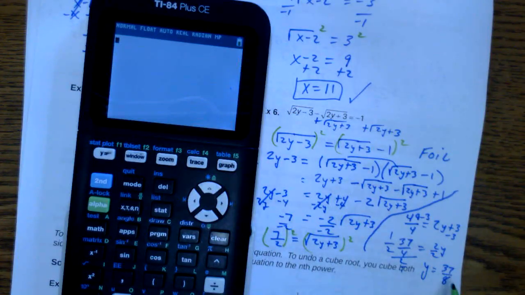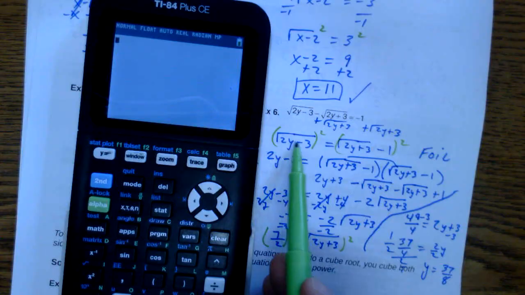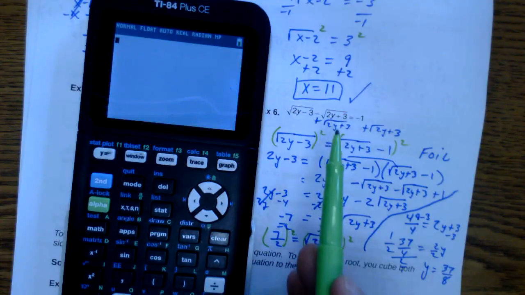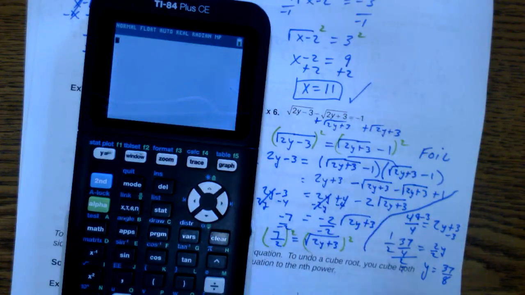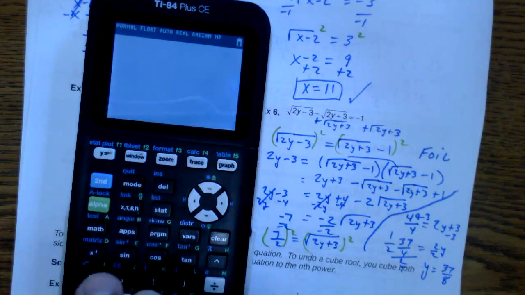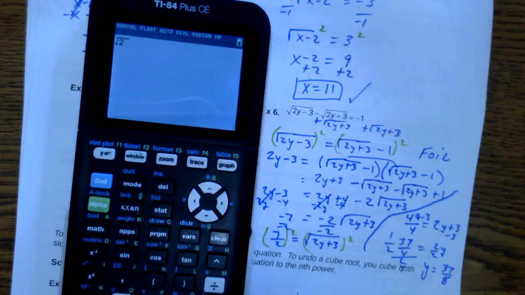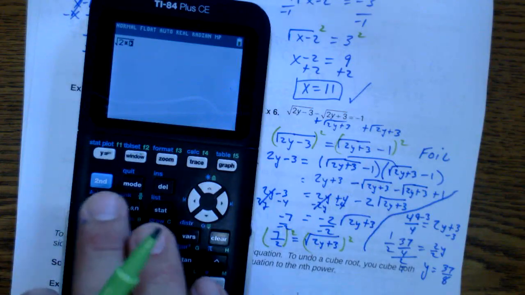So this is what I'm going to do. I'm going to take 37/8. I'm going to plug it in right here for y and right here for y, where we have these roots, and see if it's equal to -1. So I'm just going to do it in my calculator here. I've got the square root. I've got 2, and then times.